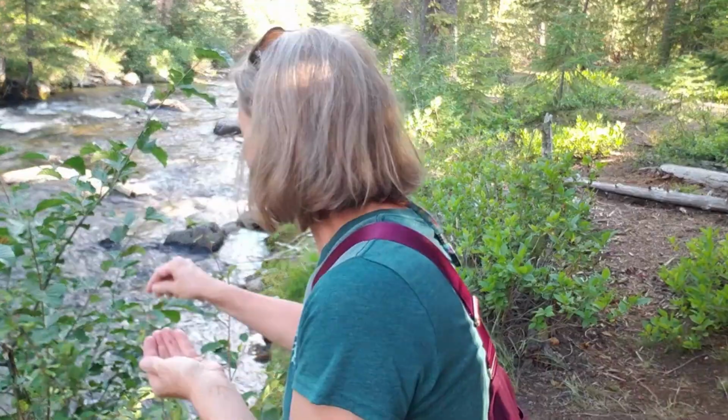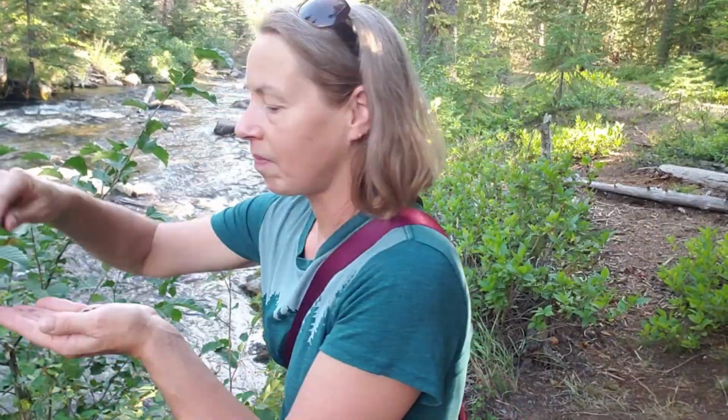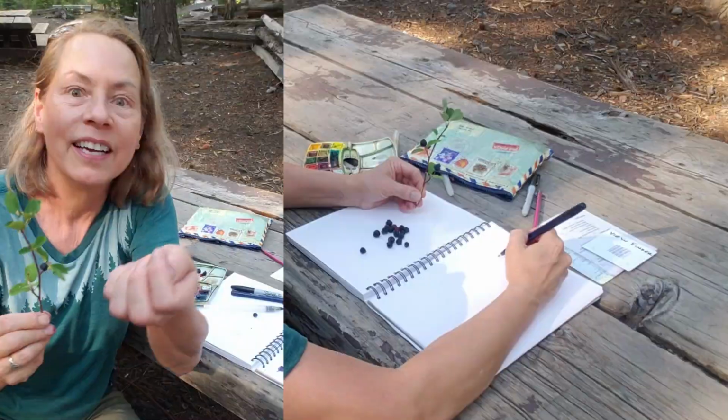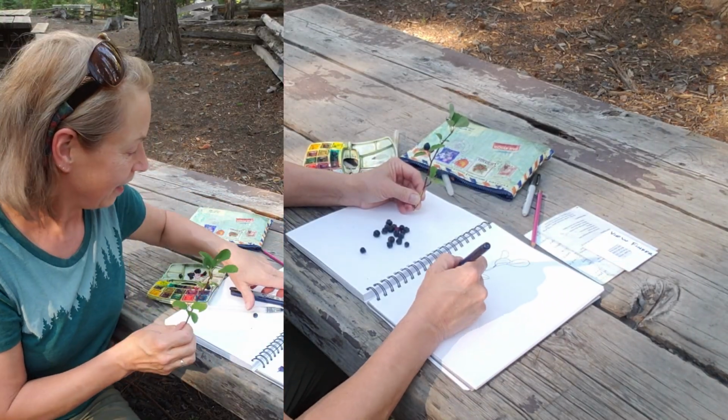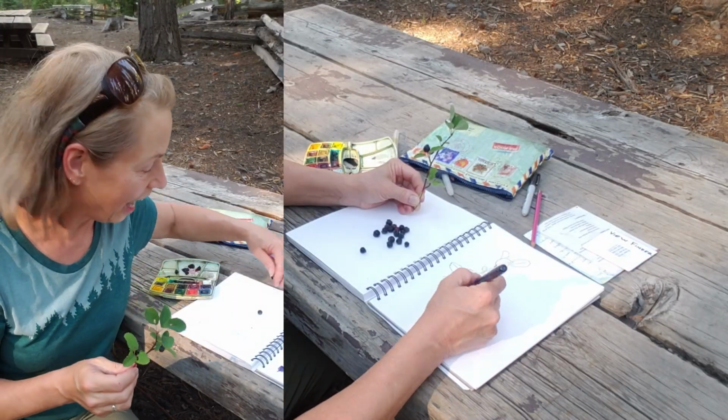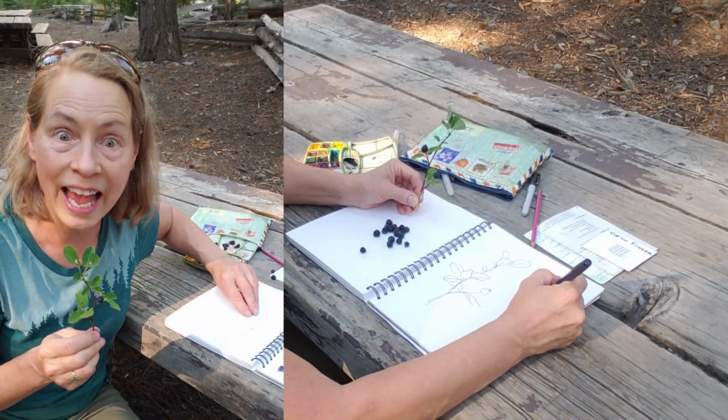Hey nature journalers, when you're outdoors looking around for trees to nature journal about, don't forget to stop and smell the roses, or pick a couple huckleberries. So delicious. So I ate a bunch of them, and then I sketched and painted them. Now who says you can't sketch what you eat or eat what you sketch?